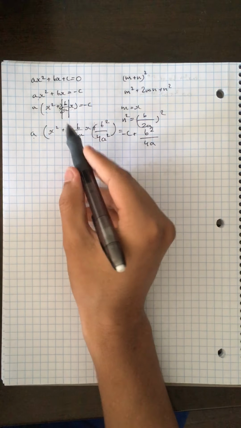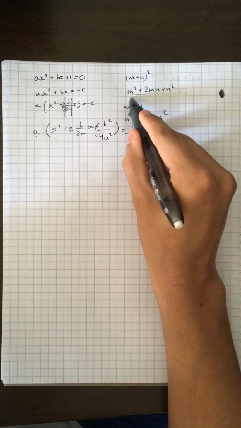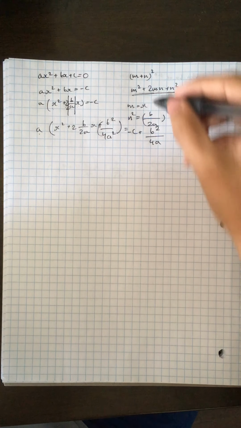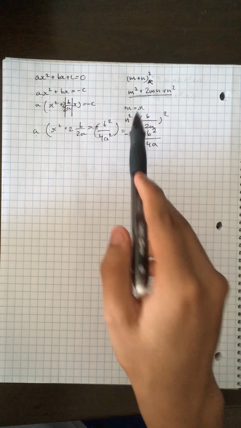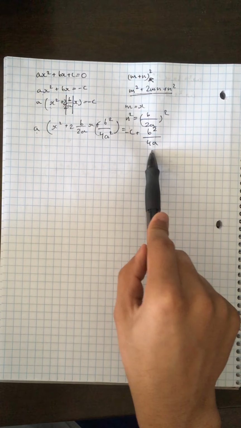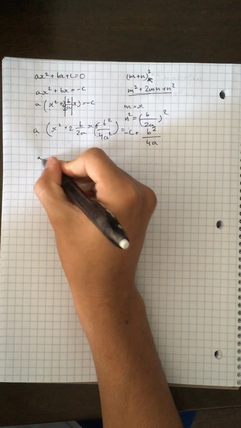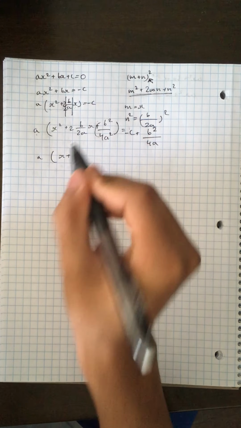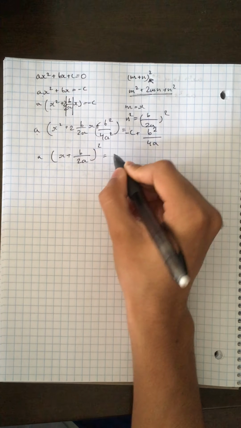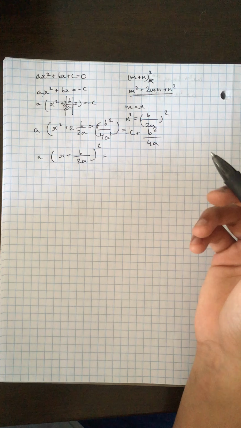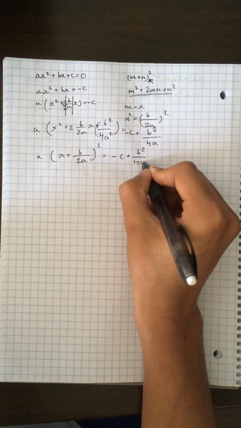Okay, cool. So now this, as you can tell, is the expanded version. This is this version right here. Therefore, we can simplify it and turn it back into this version right here. So since we have our variables for m and n, and since the left side is equal to the right side, we can just look at this and simplify it. So we have m, which is x, plus n, which is b over 2a, squared, equals, and the right side stays the exact same because we didn't change anything: negative c plus b squared over 4a.